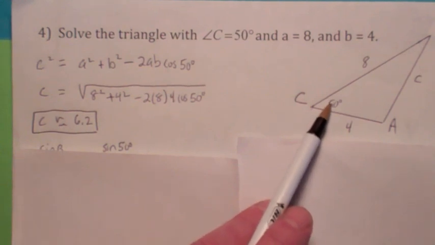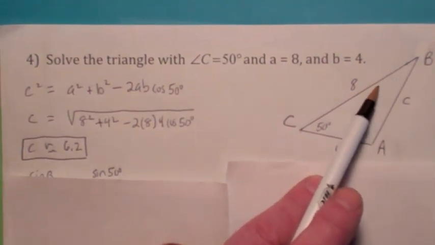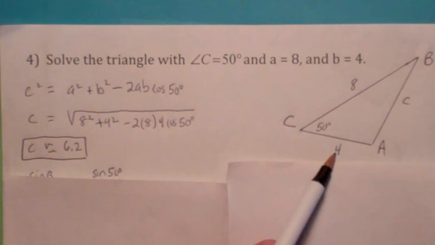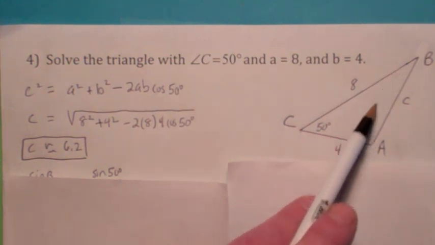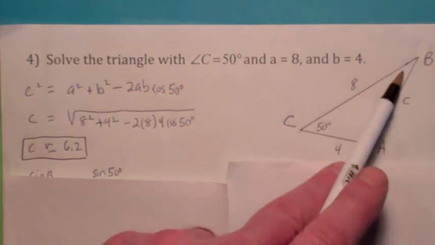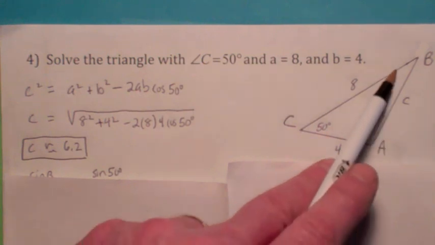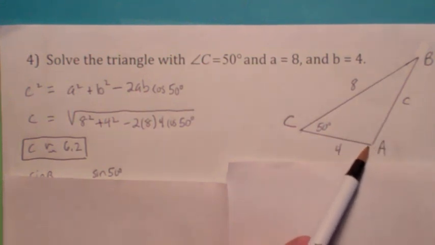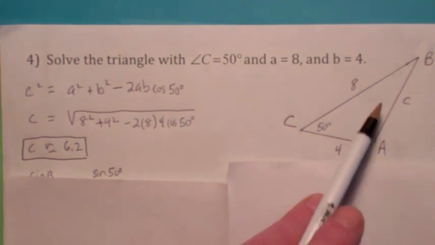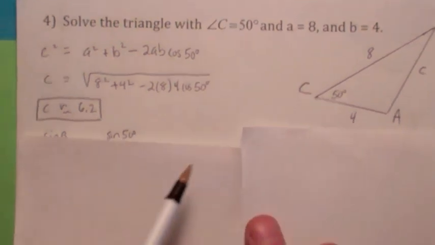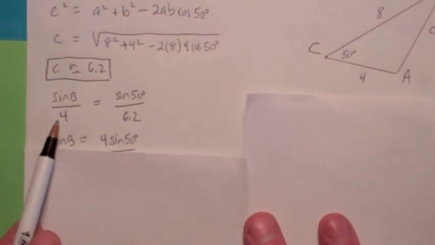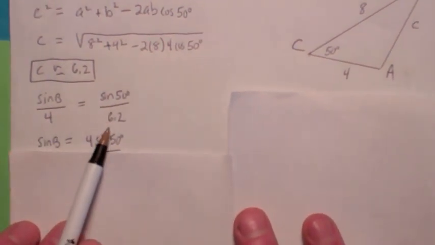Now, this is important. One of these angles is going to be an acute angle. I know that B is an acute angle because the opposite side is 4. It's so short. So I'm going to find that one first, because that way when I use the inverse sine, I know I'm in the first quadrant. A looks like it's probably going to be an obtuse angle, but let's use law of sines to find angle B. Sine of B over 4 equals sine of 50 over 6.2.